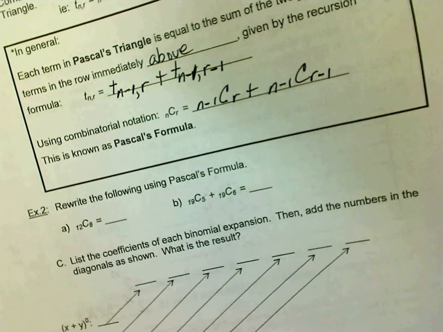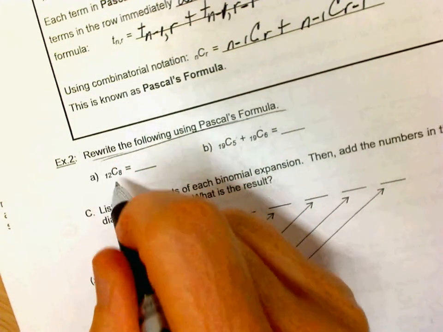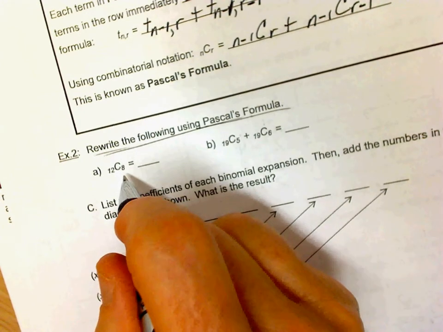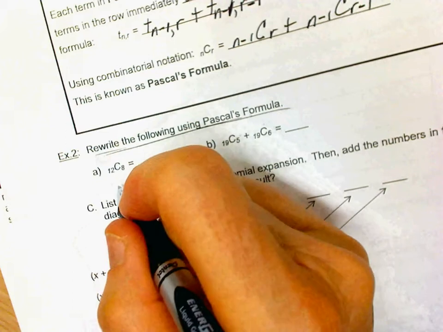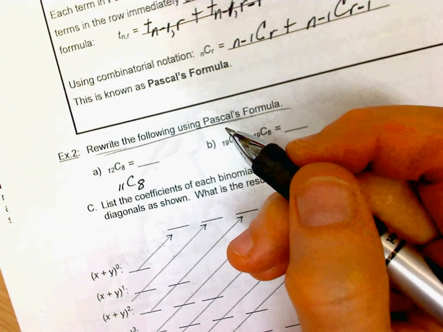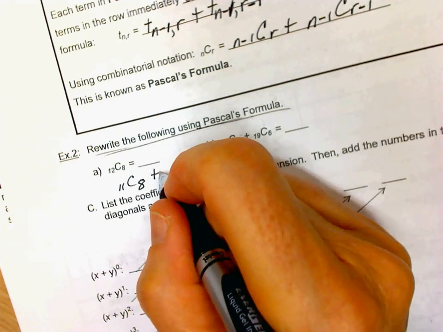Rewrite the following using Pascal's formula. That equals, anyone want to give it a try? What would this equal? No, it's still in the row above. 11 choose.